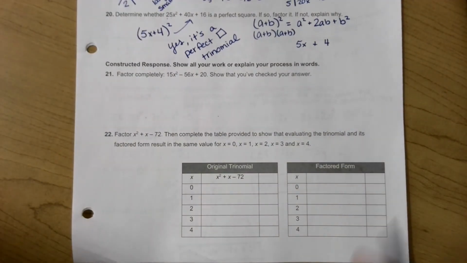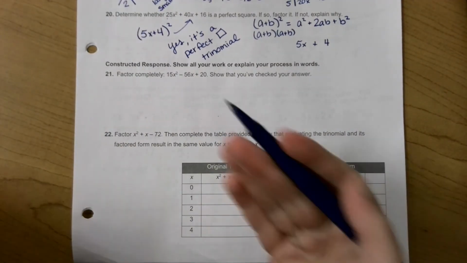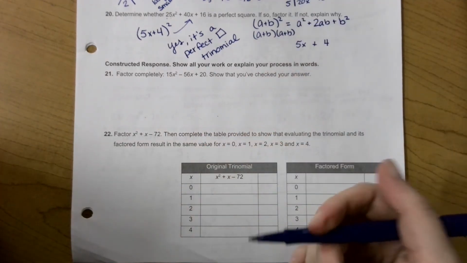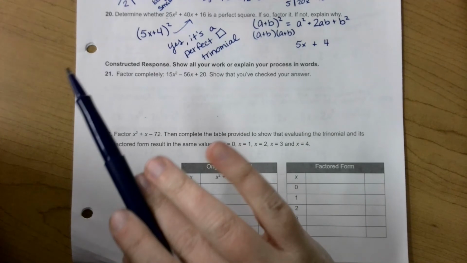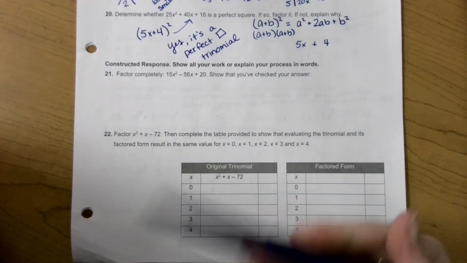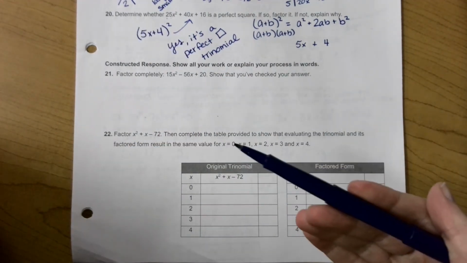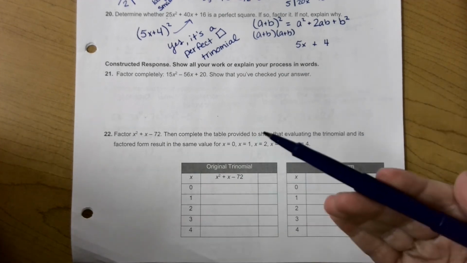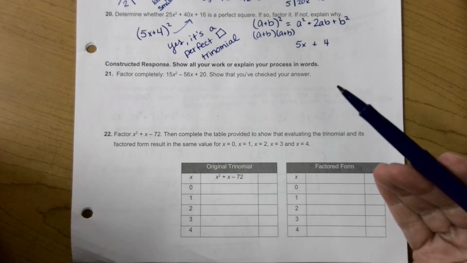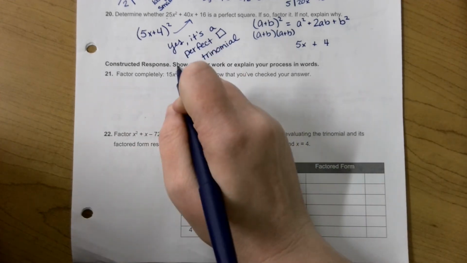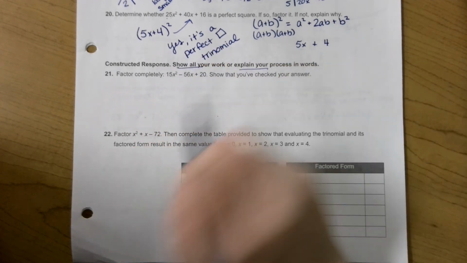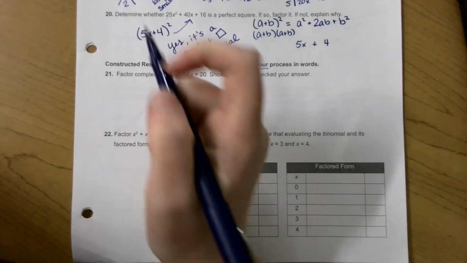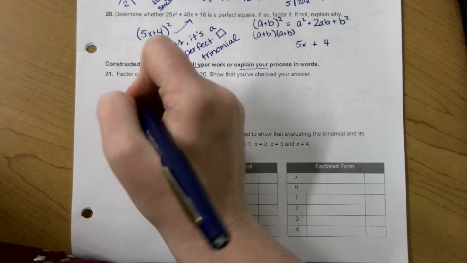Okay, so 21 is just a factoring constructive response. Remember, everything else we've done is a multiple choice question. So number 19 that took us so long would have been a multiple choice question. This one is a constructive response. So it's the same kind of question, but I want to see your work on it. So remember, show all your work or explain your process. I would recommend showing your work. Okay, so 21, we're going to factor this completely.